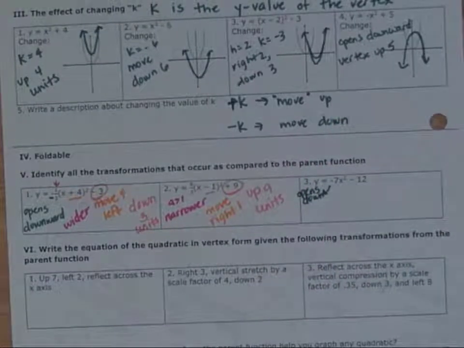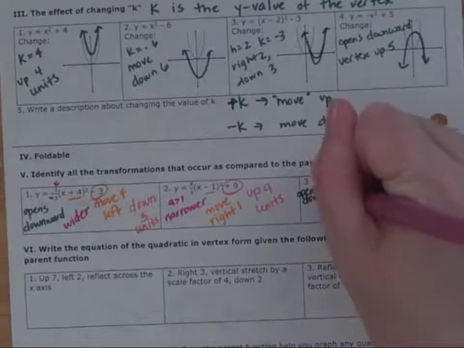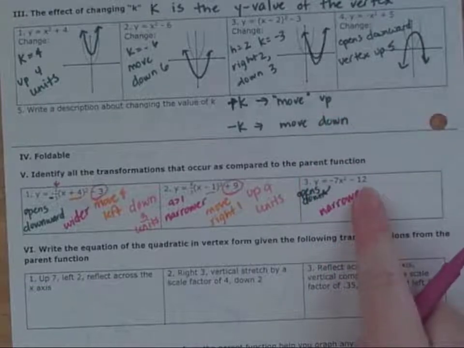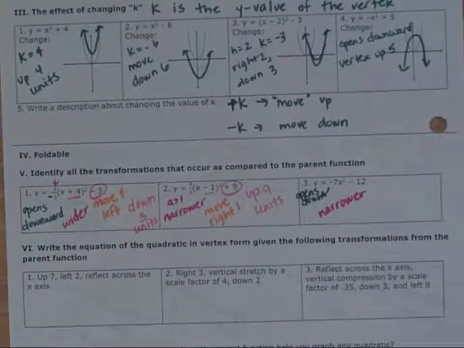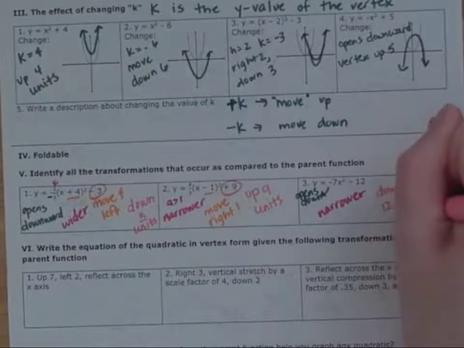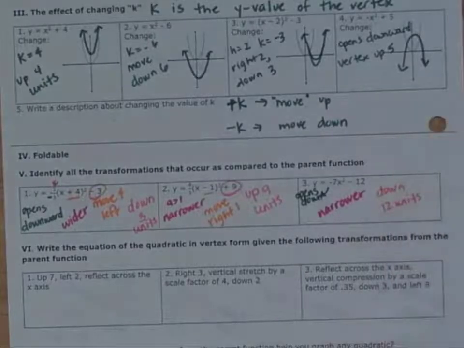The 7 is a lot bigger than 1, so it's going to be narrower, and -12 is in the K space, so that tells me it went down 12 units. No change in H means it didn't go left or right.